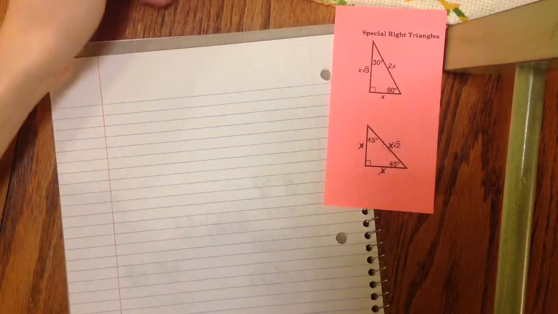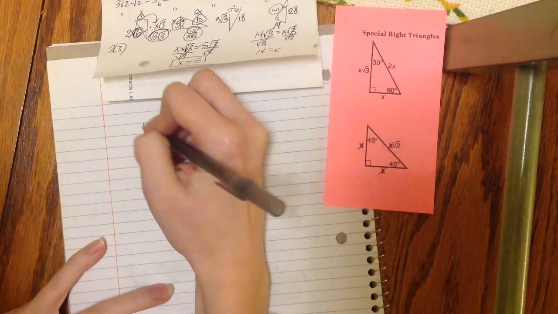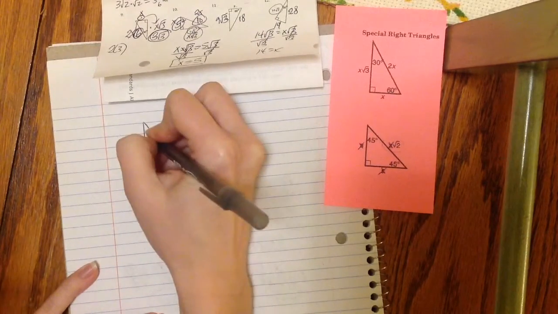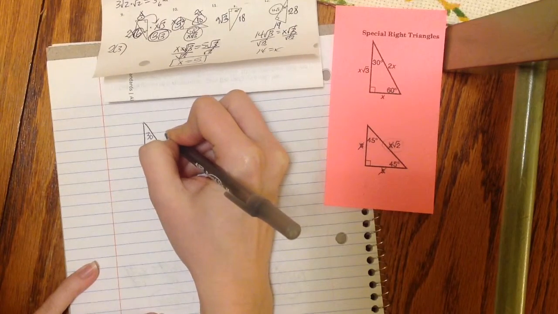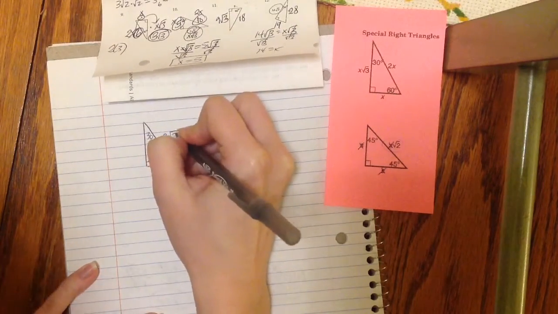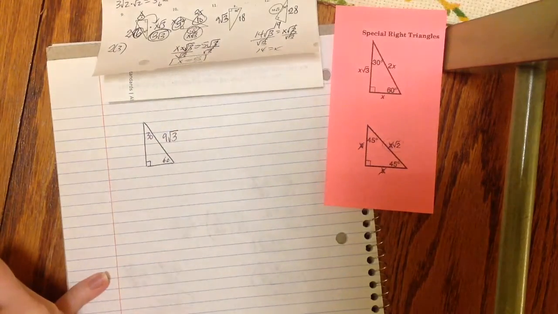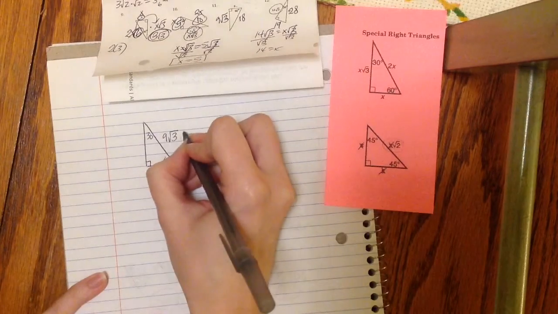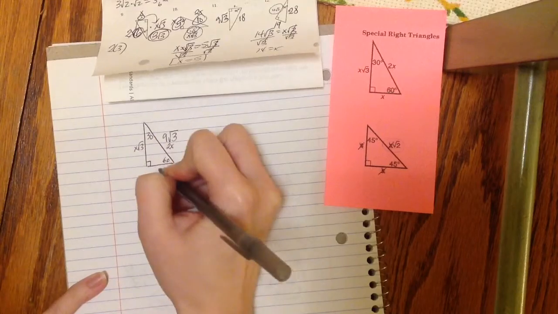I want to do another one just because sometimes I think those are not the ones we're stuck on. Let me do this example here. Alright, so this is 60, this is 30, and I'm going to tell you right here that this side is 9 square root 3. Alright, so where I think some people are getting confused is this side is the 2x side, this is the x radical 3 side, and this is x.